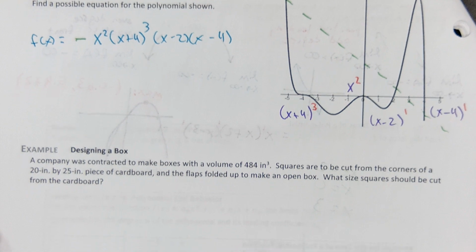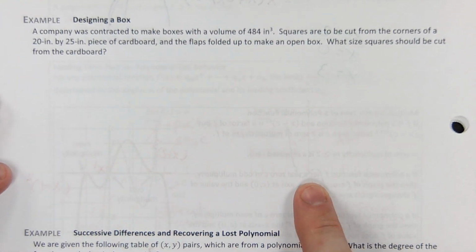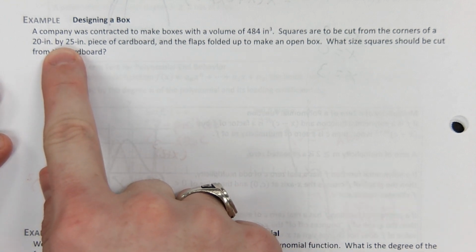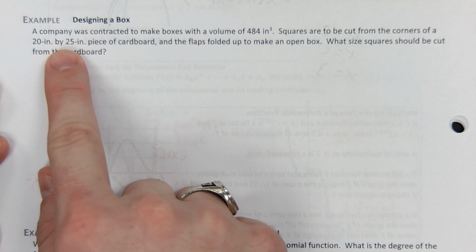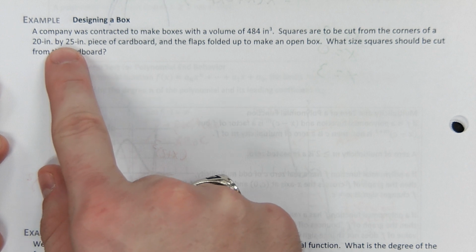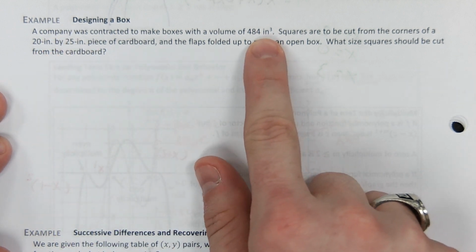We're going to hop over this question and I'll explain how it works, but you already know. Look, it's the cardboard with us cutting the squares off the corners again. For the volume, just listen please. You're going to find its volume equation. But rather than maximizing this volume, it specifically says the volume needs to be 484.